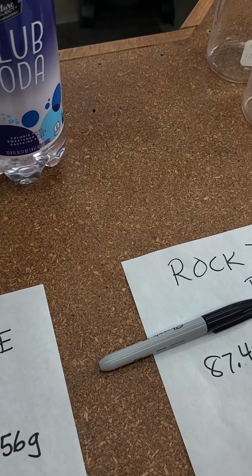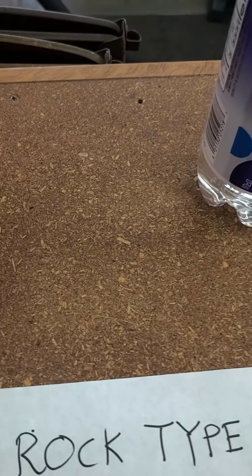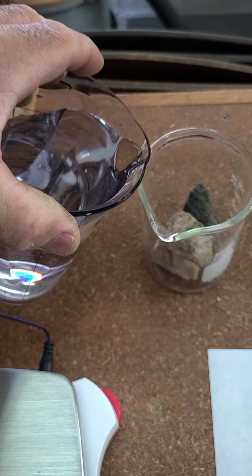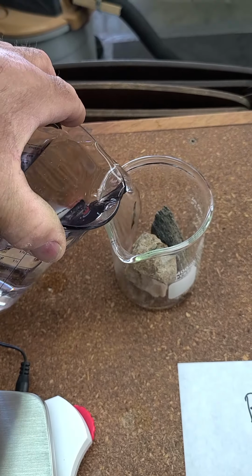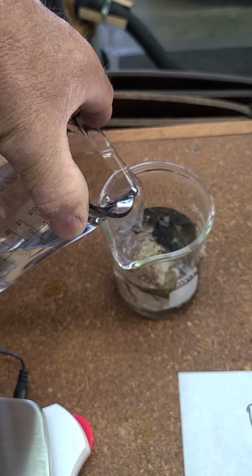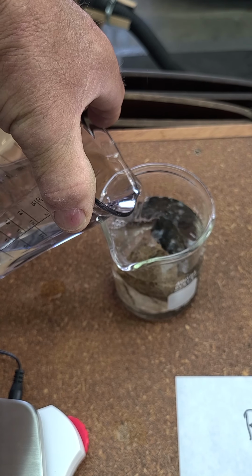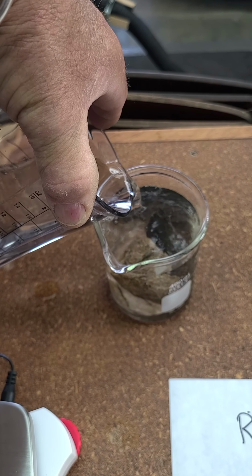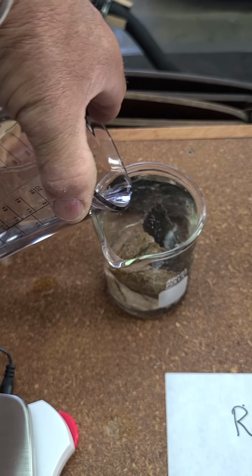Well, since I'm doing this, I'm having so much fun. Let's just go ahead and fill this one up. So I'm just going to carefully put the water in this, just so they're all covered. It doesn't really matter how much I put in there. Just going to fill them up, and I'll fill it up just to account for any evaporation.